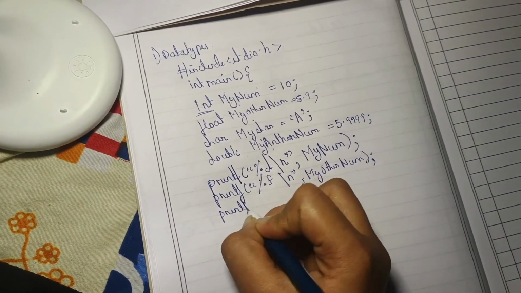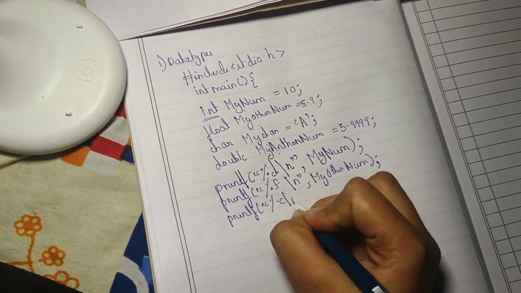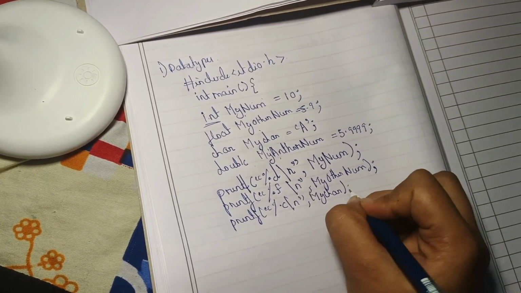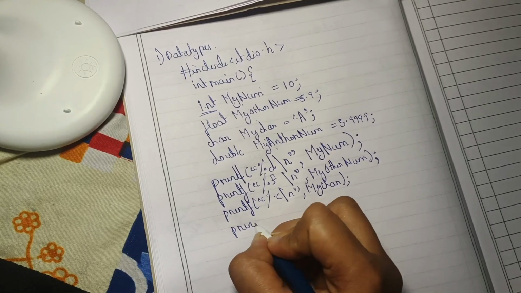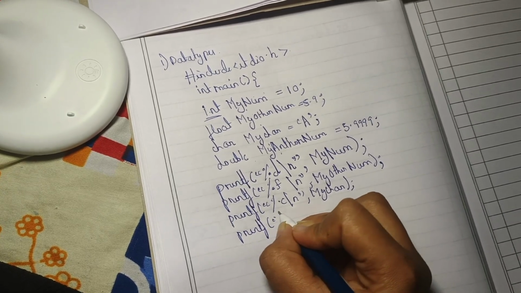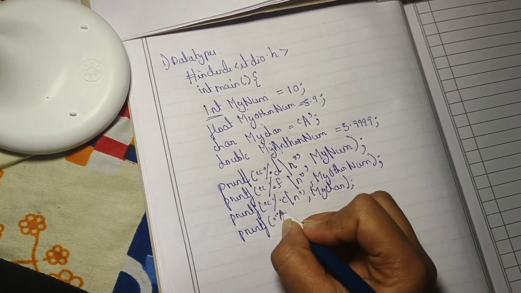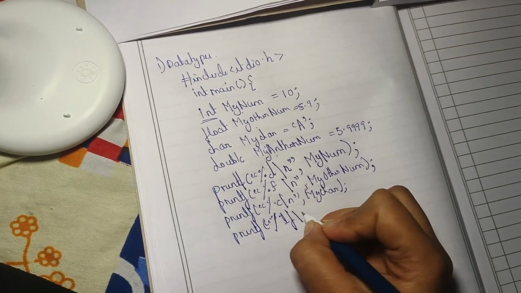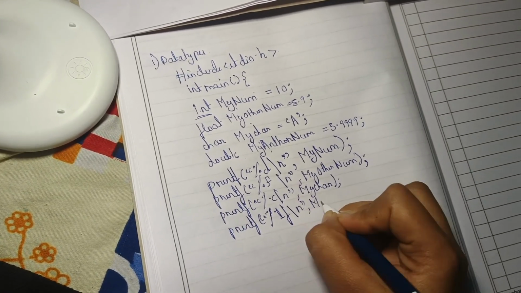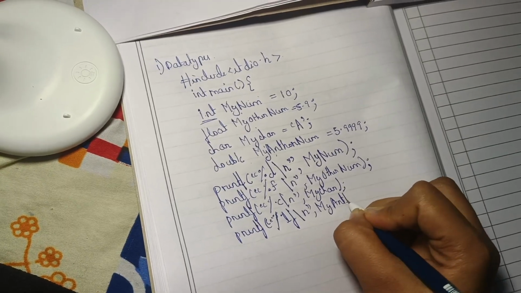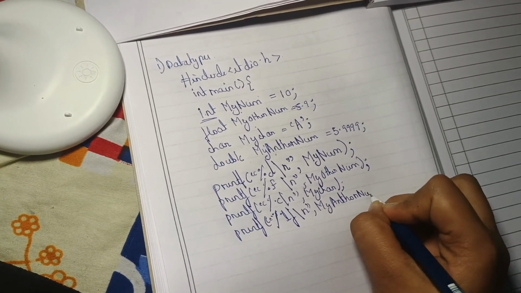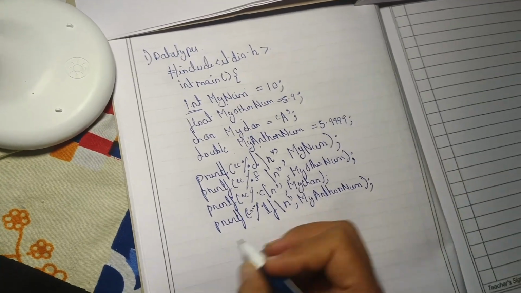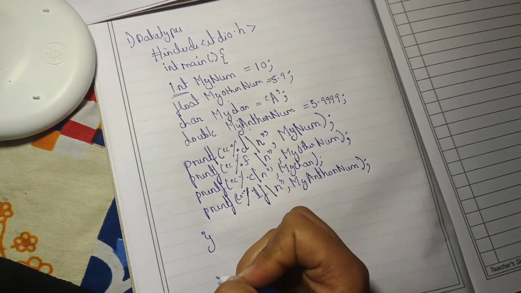Printf, %c, myCharacter, close the bracket. Printf, %lf, this is the format specifier for double, new line, myAnotherNumber. Now I have to close the curly braces.